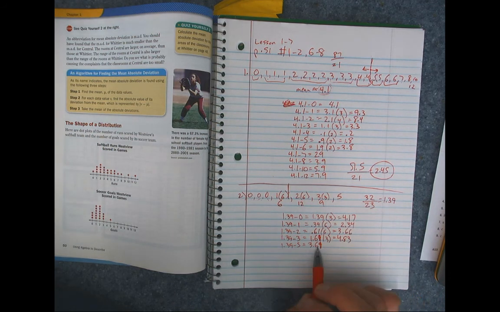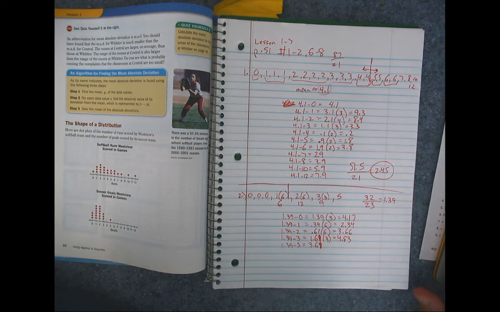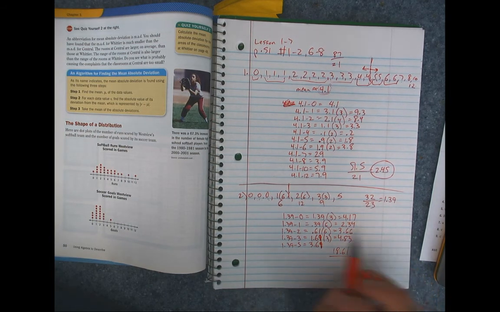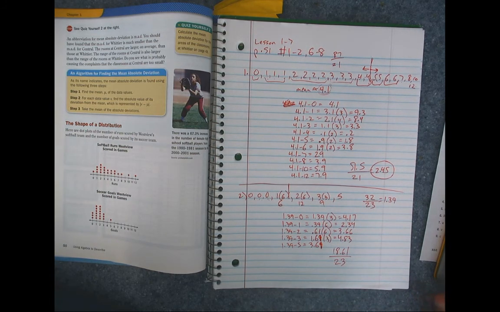So now I got to add all these up and find the average of this. So 4.17, 2.34, 3.66, 4.83, 3.61. Gives me a total of 18.61. That gets divided by the same number because even though it's only 1, 2, 3, 4, 5 numbers that we added up, there was 3 of these and 6 of these and 6 of these and 3. There was 23 total. So we're going to divide that by 23.